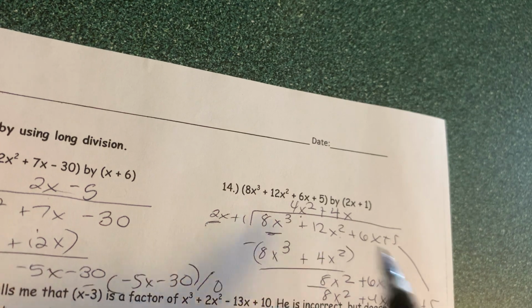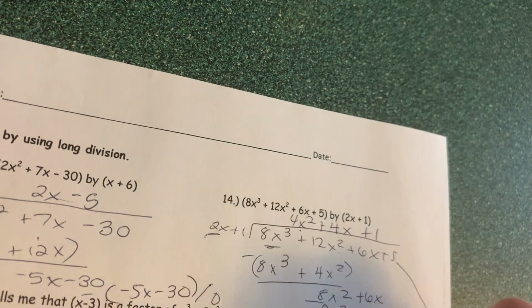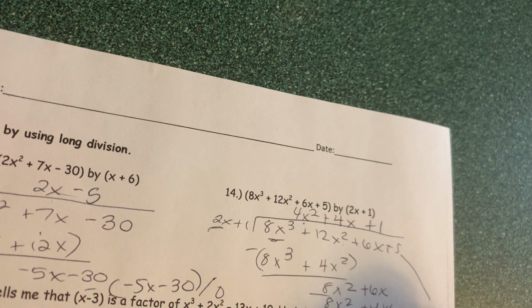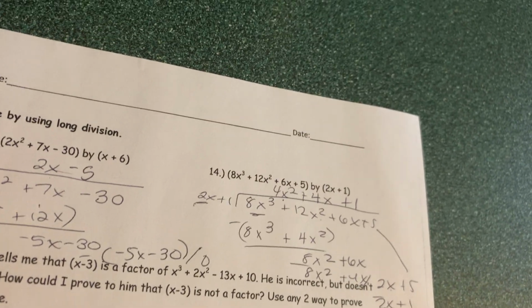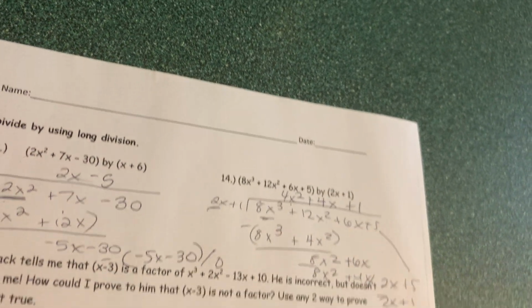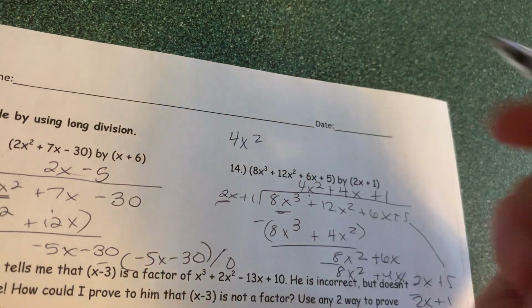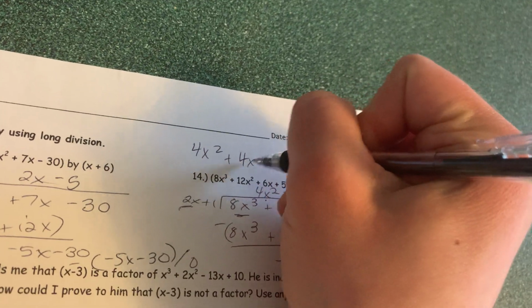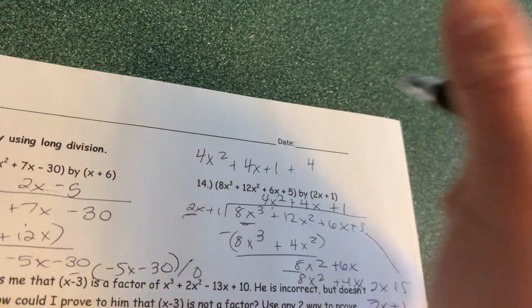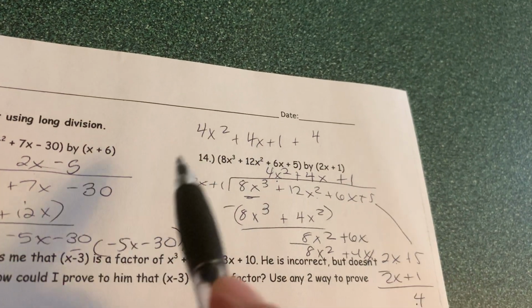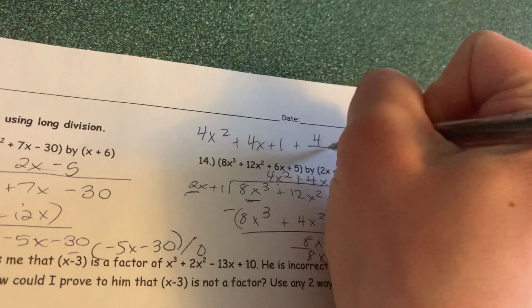How do you get from 2x to 2x? A 1. So when you multiply, you get 2x plus 1, and you have a remainder of 4. So how you'd write that answer is 4x squared plus 4x plus 1 plus that 4 that still needs to be divided by 2x plus 1.